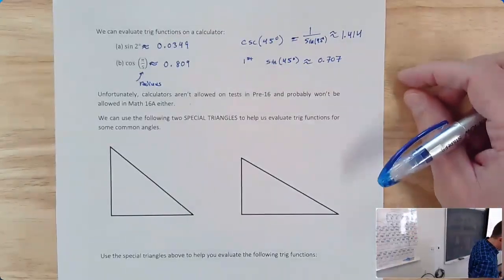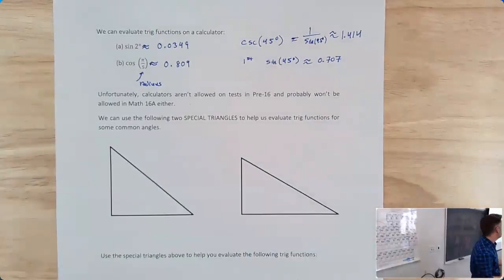Calculators, yeah, whatever. Sometimes calculators are allowed, depends on your class. We're not going to worry too much about it.